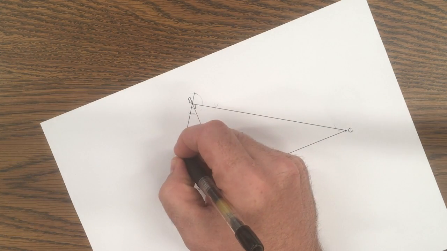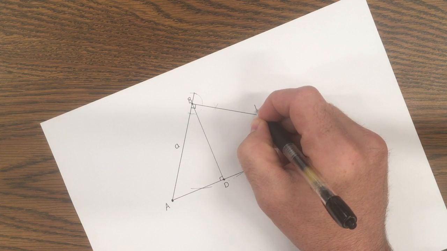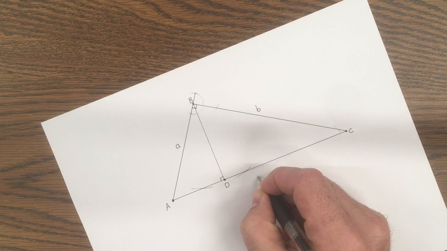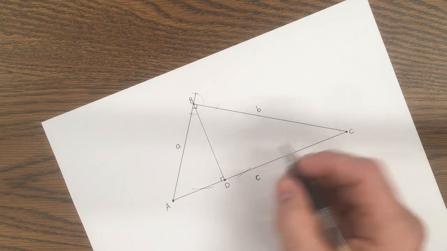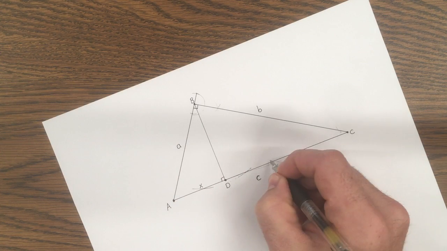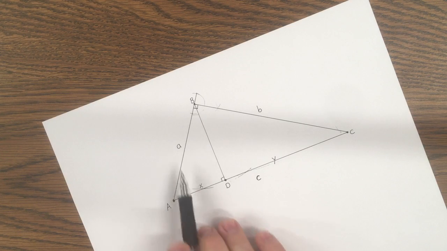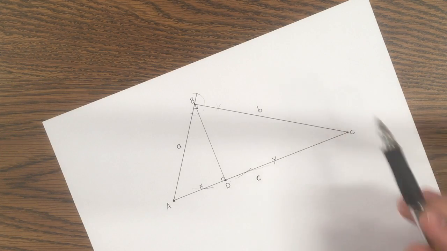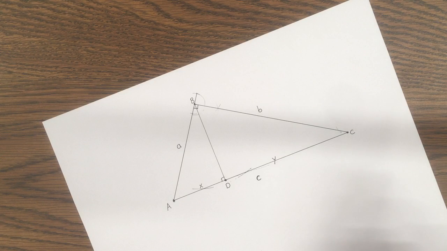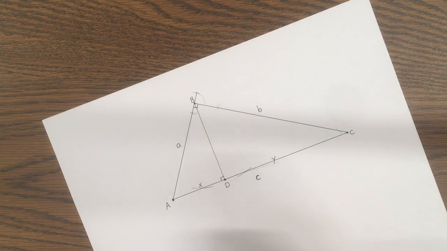If we label these sides, it might be a little easier to see how this proves the Pythagorean theorem. So we're going to label this A, B, and C as is sort of traditional. And then we'll give this one X and Y so that we can have these two. So X is the projection of A, Y is the projection of B, C is the entire hypotenuse. Right?